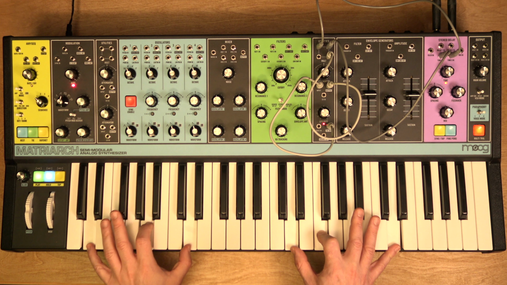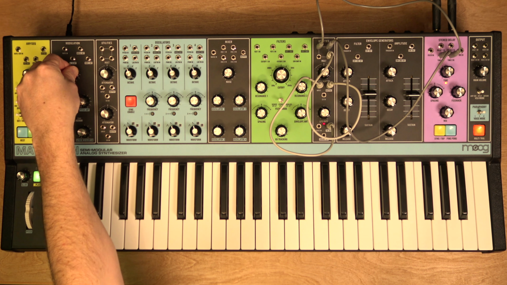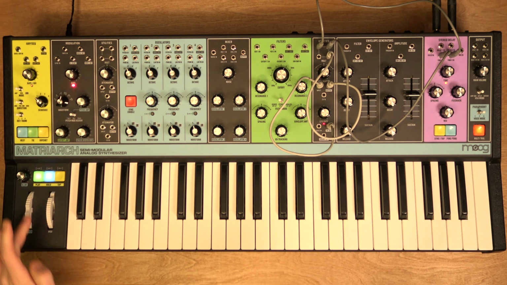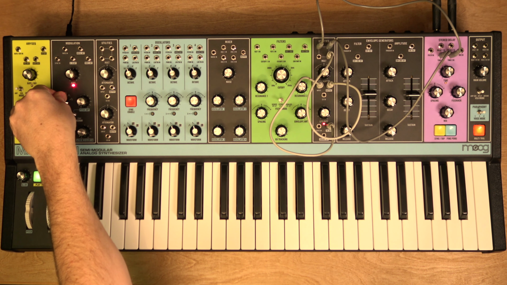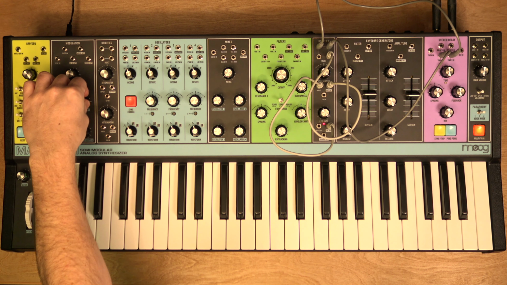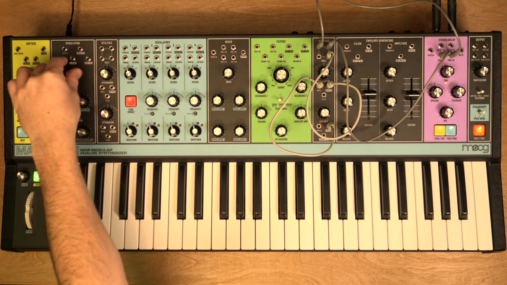And get some low notes. See that modulation rate is going to affect it because I have my modulation wheel all the way up. Look how that sounds. Just a little bit of pitch amount.